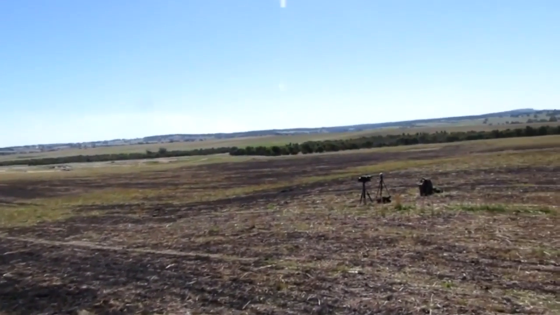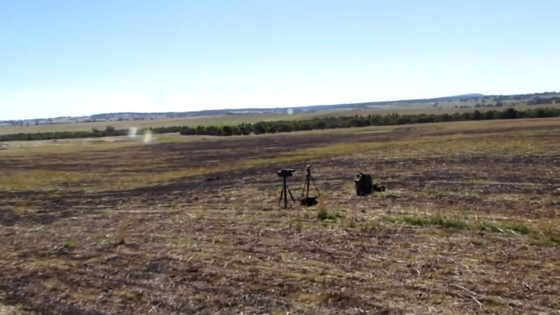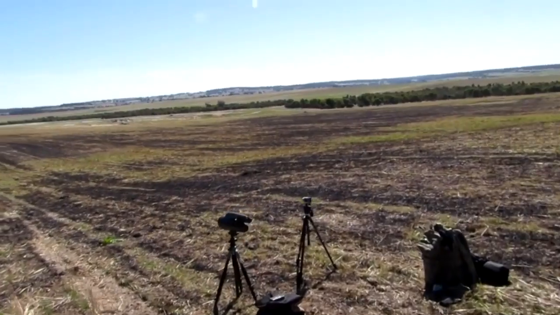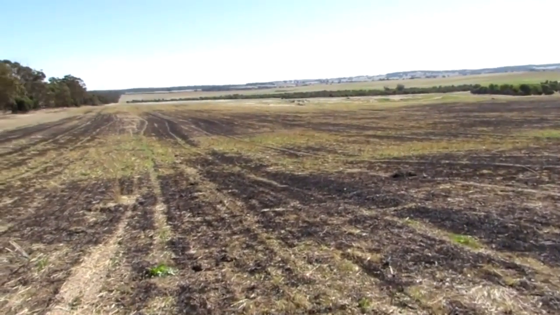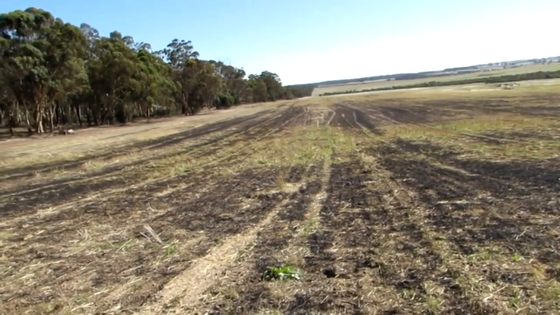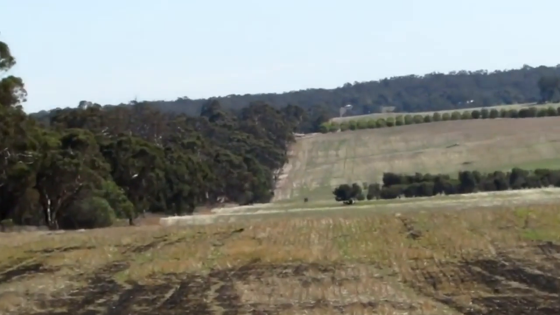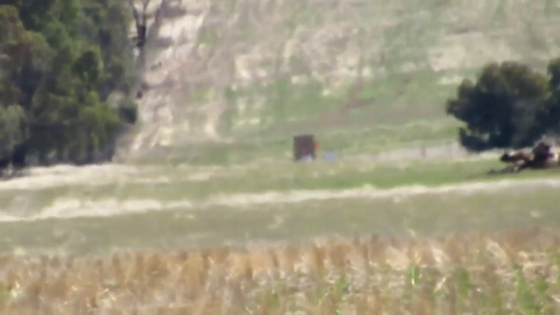We'll go right over to where Sam was spotting from, and you'll see when I zoom in from here, over here, which is about 80 yards from where I was actually shooting, you can see the other target.